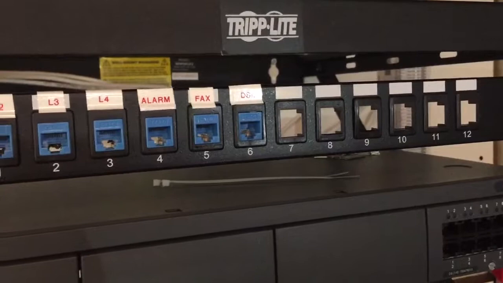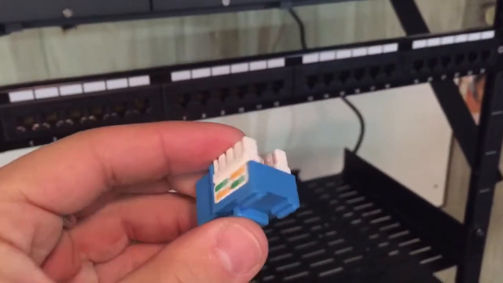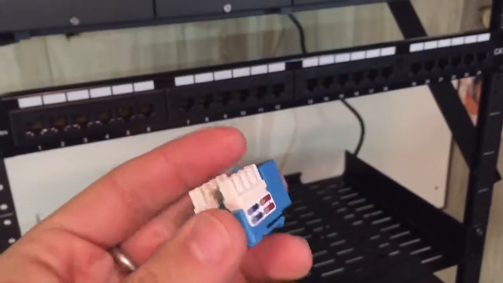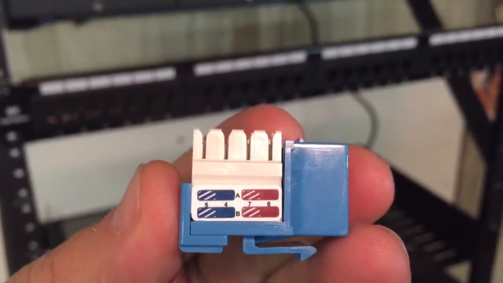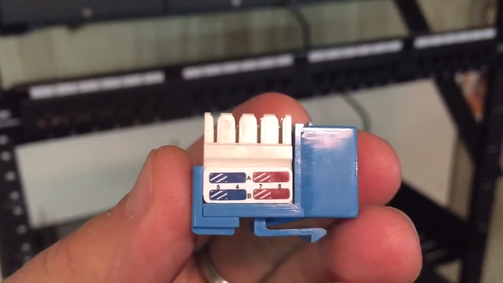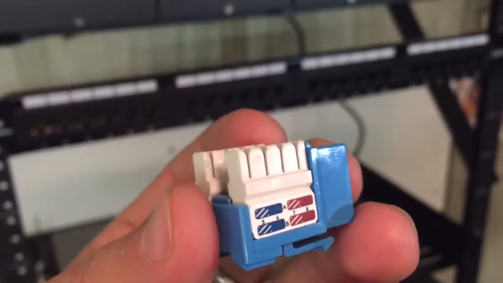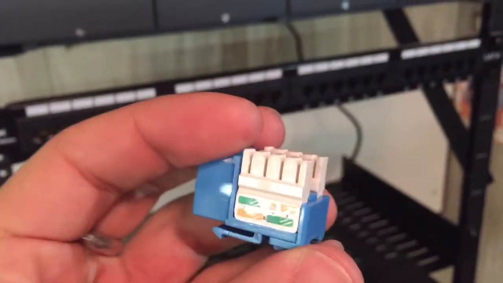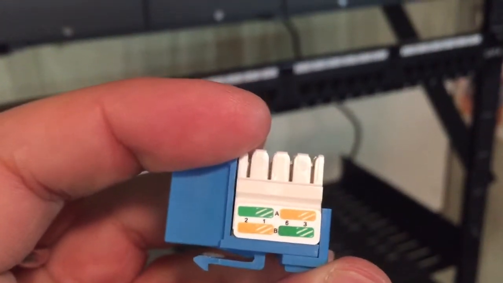I actually wanted to show you one more thing on the keystone. For the line 1 and line 2 application, you would want to put line 1 into the blue pair. So we use B as the standard. So you would use the B pair, and for line 2, you would activate it using the orange pair. Again, using the B standard.